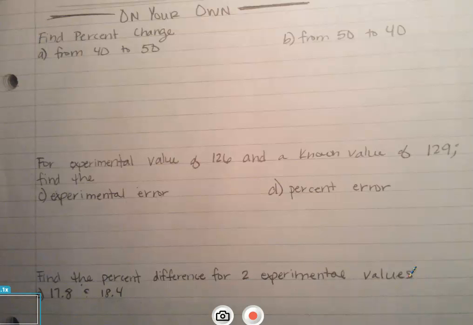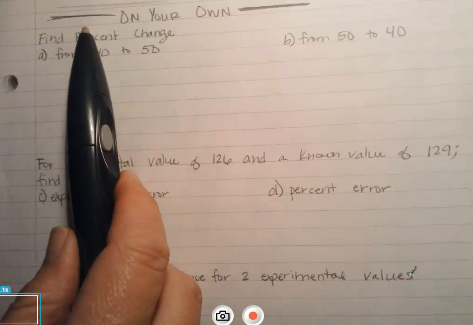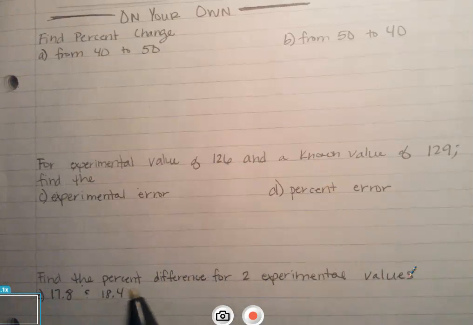So actually, I guess, kind of four different things, but the experimental error is part of your percent error. So percent change, percent error, and percent difference are very, very similar, but a little bit different. Again, you're going to have some worksheets tonight just working on using the formulas and how to apply them.